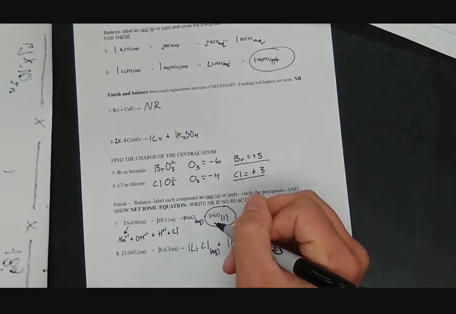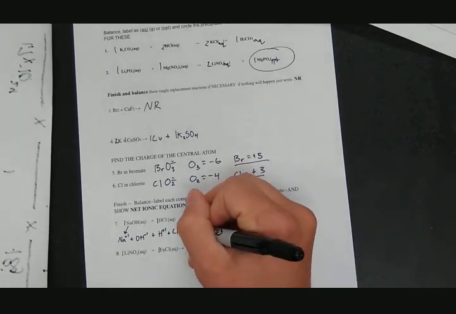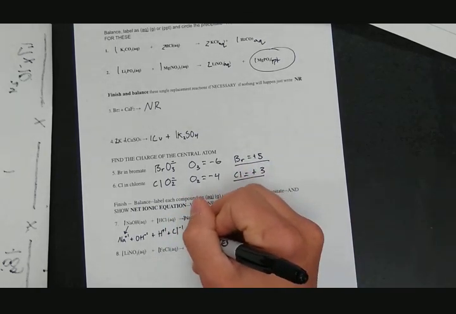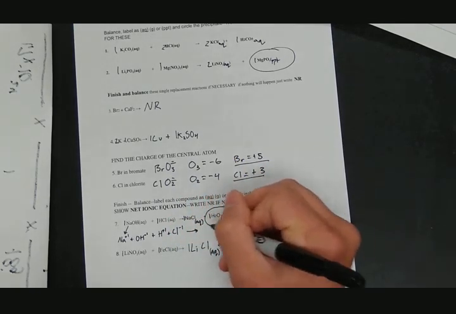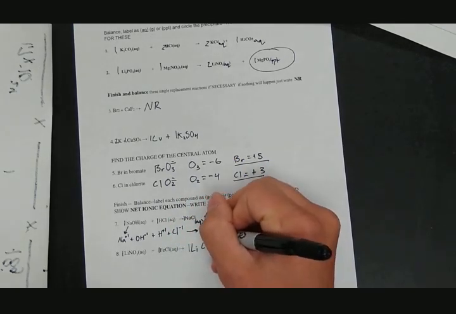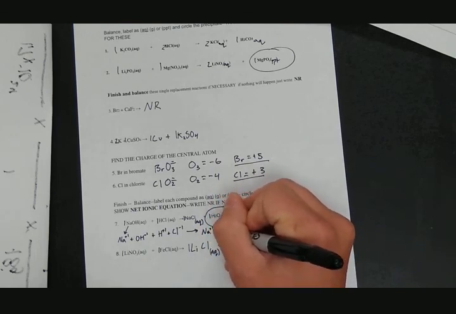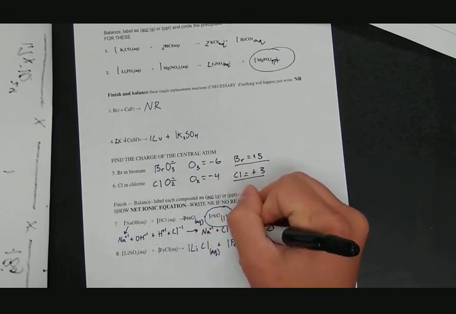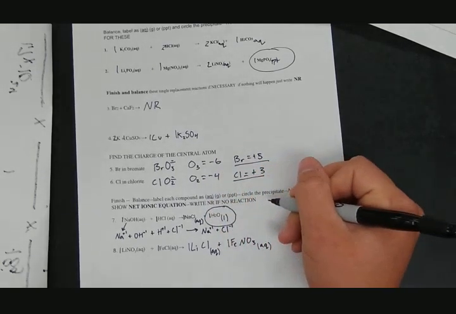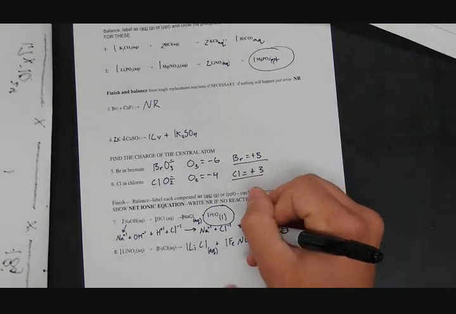We know that to be -1. All right, that gives us a reaction of, we bring down the Na, that's +1 plus Cl, that is -1. And now since our H2O, that's the precipitate, we actually keep that together.